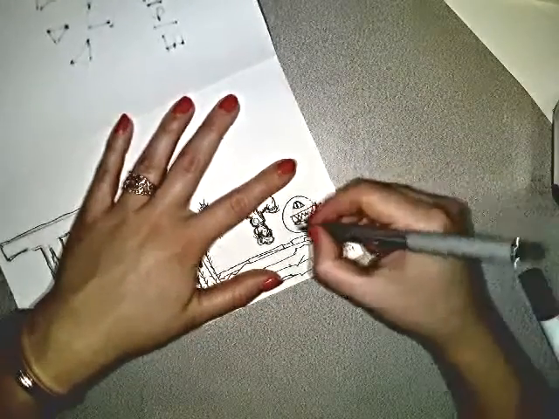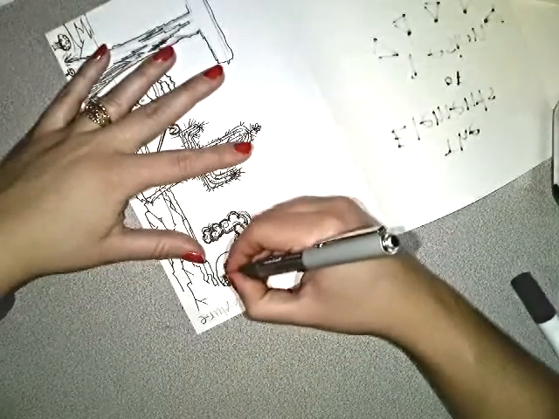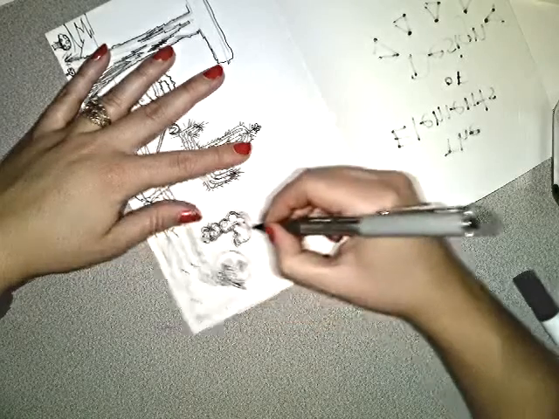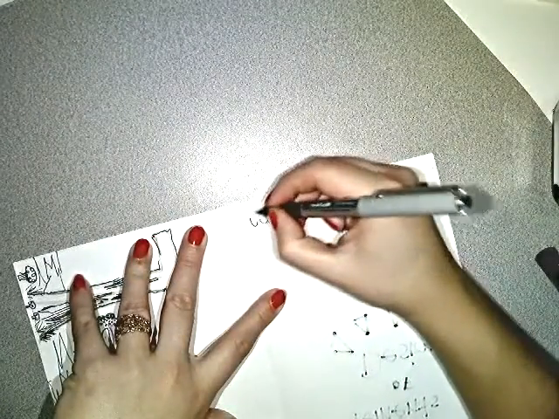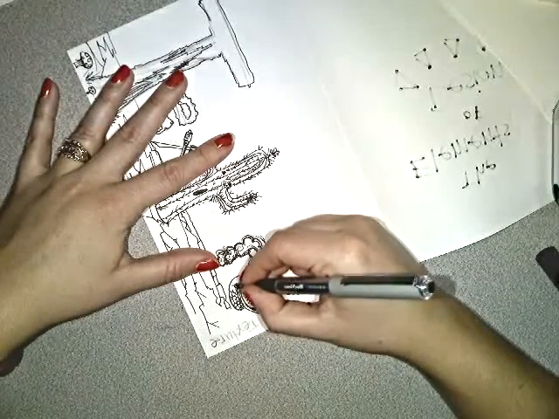That's cool. Scaled textures are really just little U shapes that layer over each other. That's all I'm doing here.